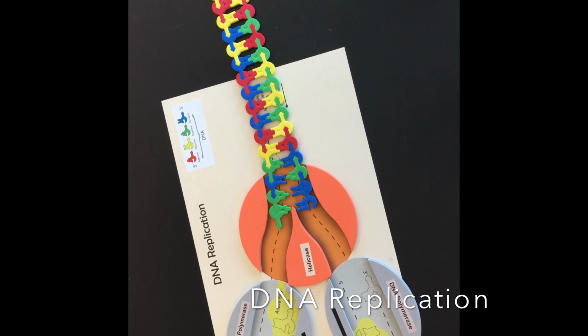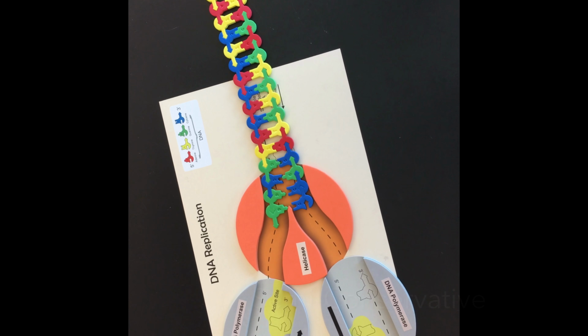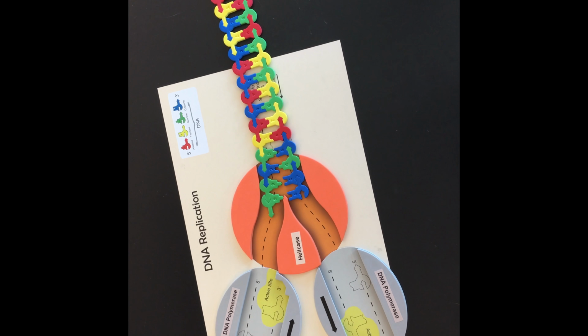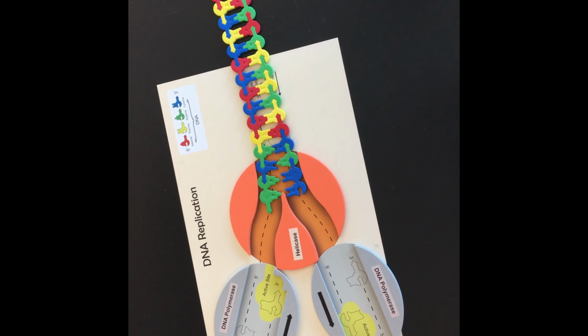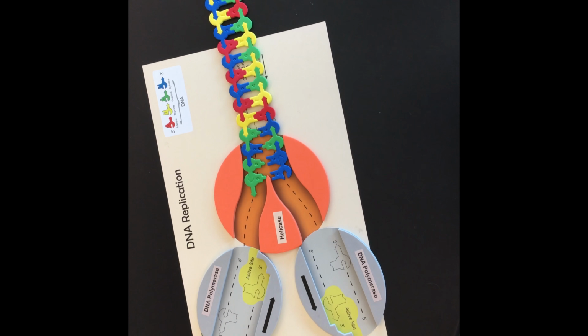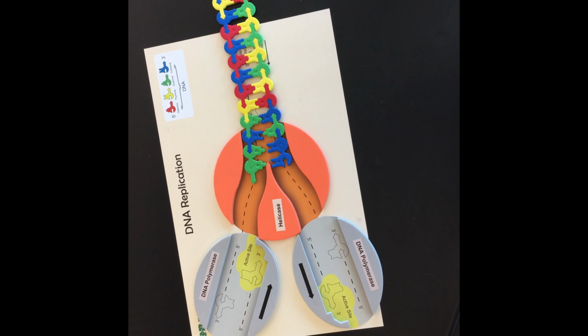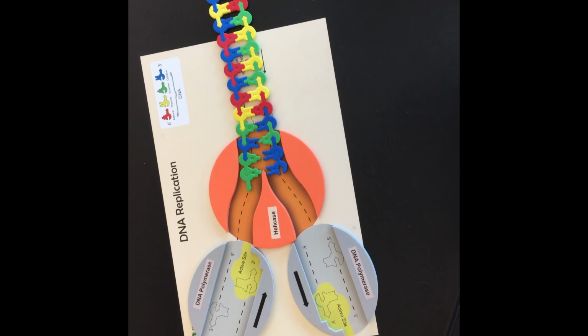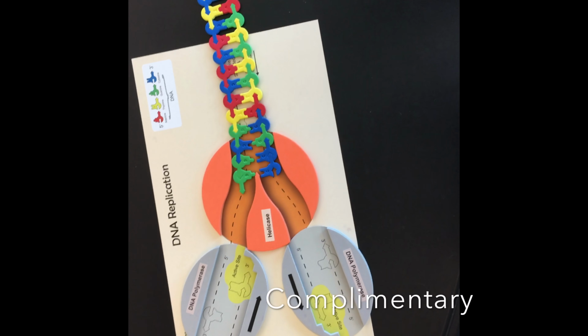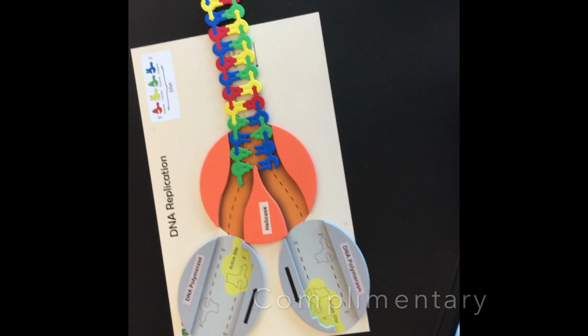DNA replication is the process of copying and duplicating a DNA molecule in a semi-conservative way. In this way, a replicated double helix consists of one old strand of DNA and one newly made strand through the replication process. The two molecules that come out of DNA replication are complementary. They are separate but the same.